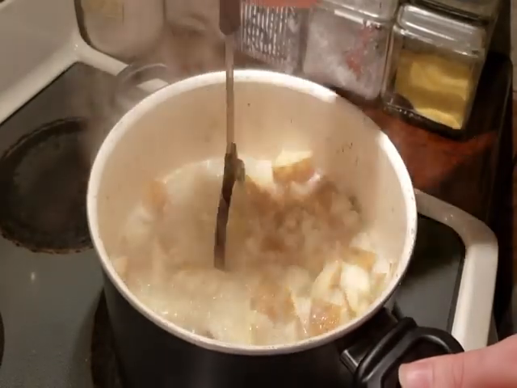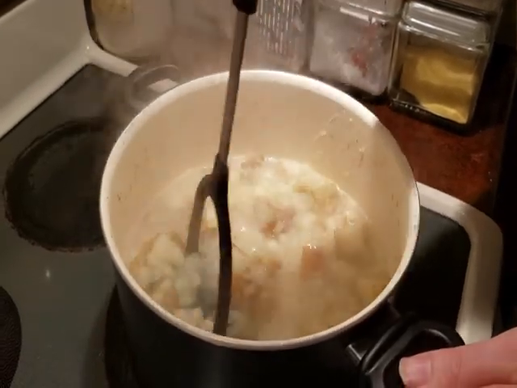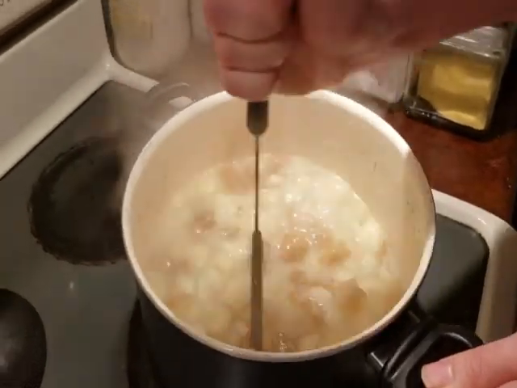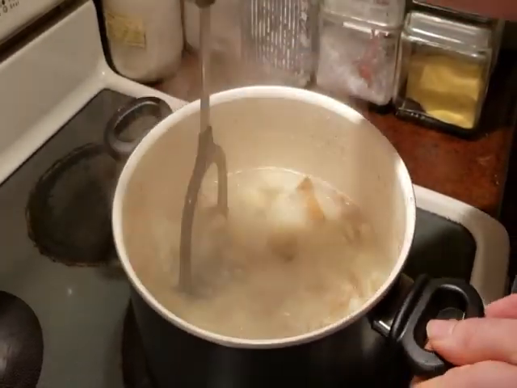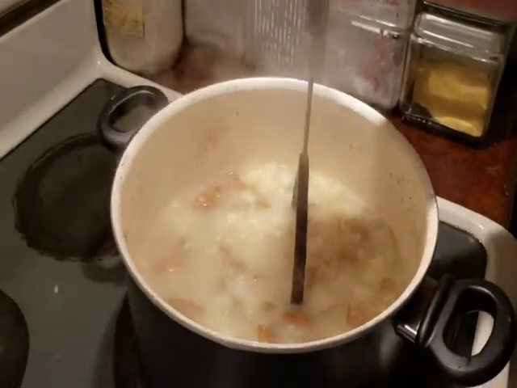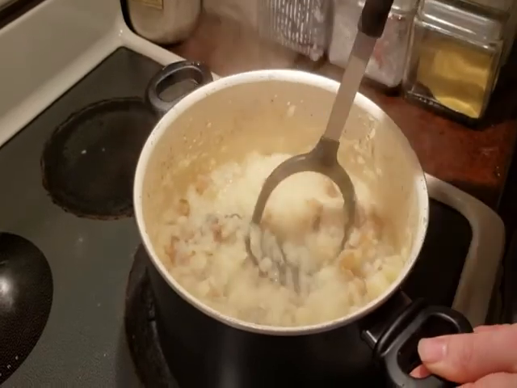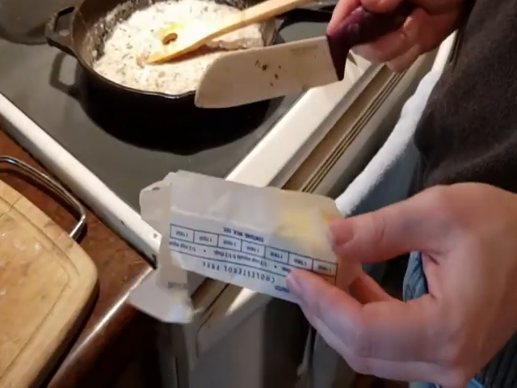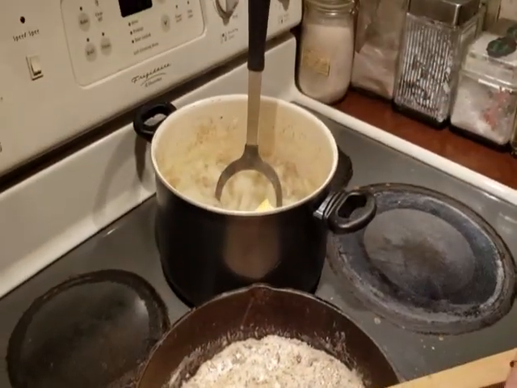Now some folks will use an electric mixer for this, but honestly I like my mashed potatoes a little bit more chunky and less like processed cream. So I put in about as much effort into this as you do cleaning an electric mixer anyway. And it's cheaper. As you can see, a little bit of smashing, and I've started to get that classic mashed potato texture. Add a little bit of butter. Makes for flavoring.